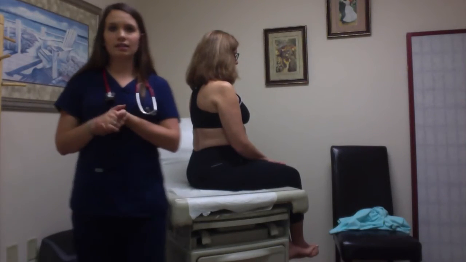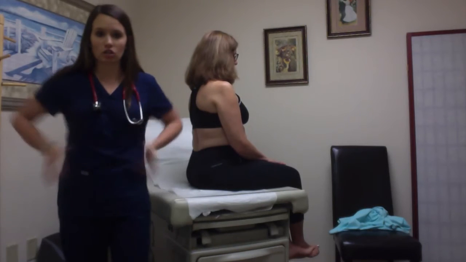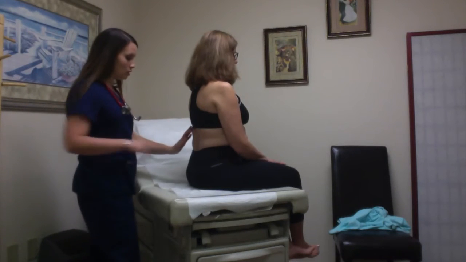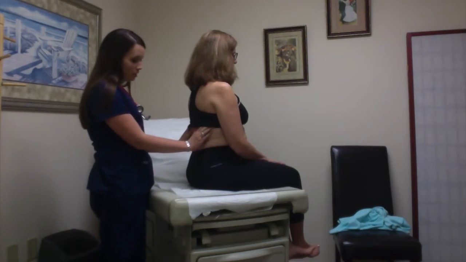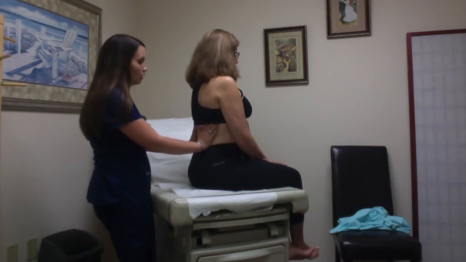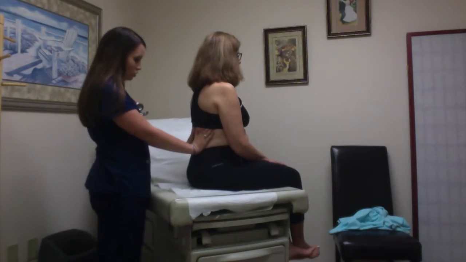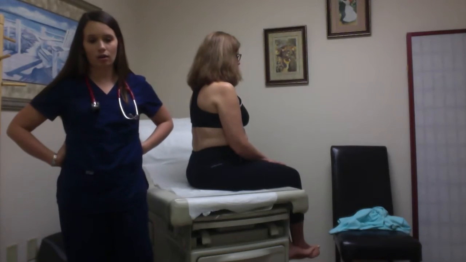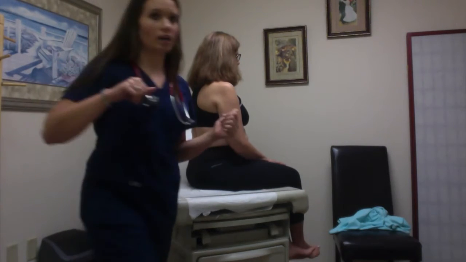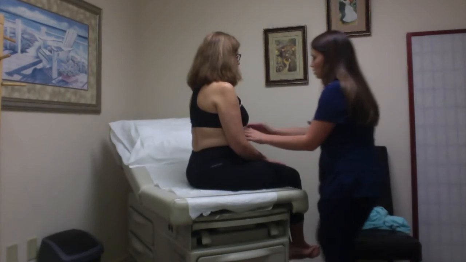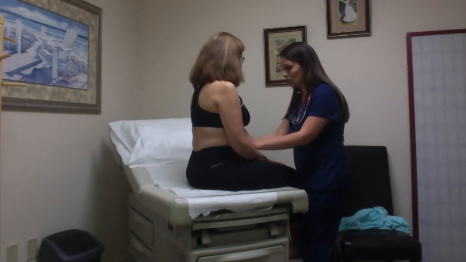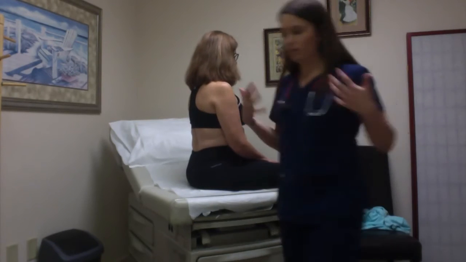So next, I'm going to assess for respiratory excursion posteriorly and anteriorly. In order to do this, I'm just going to pinch my thumbs together and ask her to take a deep breath and exhale. This is looking for any unilateral lag that could be indicative of a pneumothorax, pleural effusion. So I'll do that anteriorly too. Take a deep breath. Okay, good. Everything is symmetric.